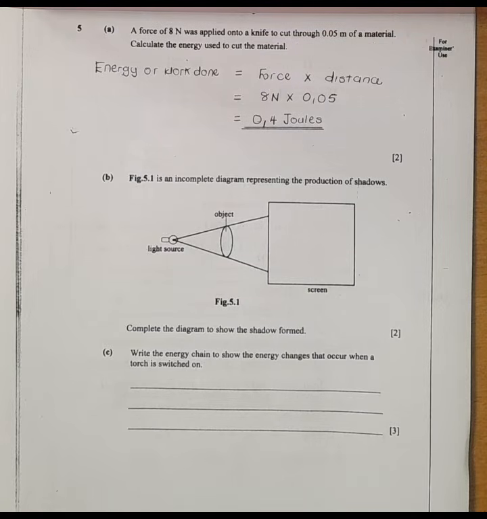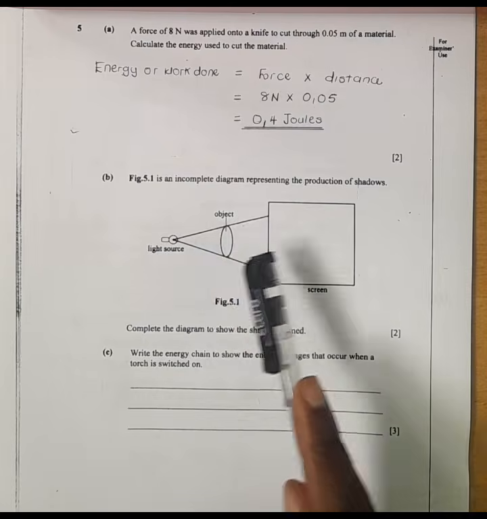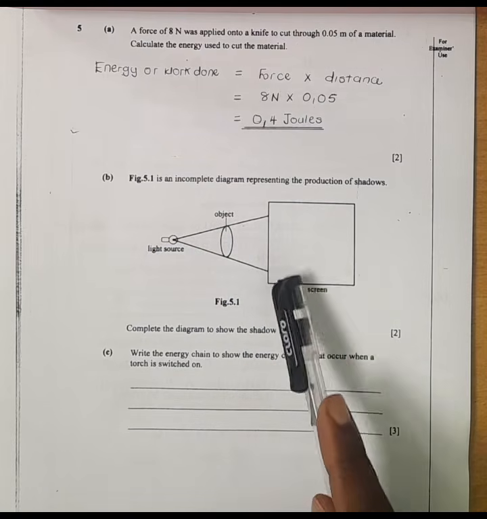The blocked light rays create a dark area behind the object, which is known as a shadow. Also, the shape and size of the shadow depend on the shape and size of the object as well as the distance from the light source. So in this, we are going to have a circular shadow on the screen.